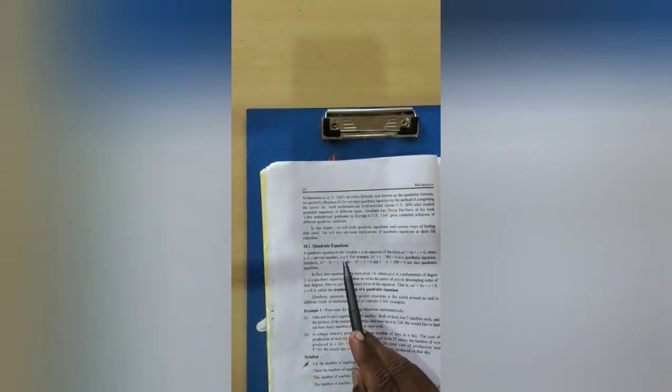The standard form ax square plus bx plus c equals 0 is also known as an adfected quadratic equation. There is no difference between a quadratic equation and an adfected quadratic equation; both are the same. Next we have the pure quadratic equation.